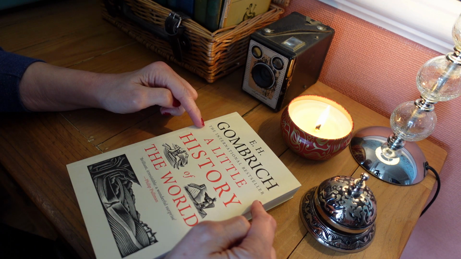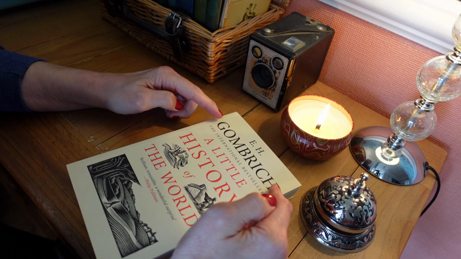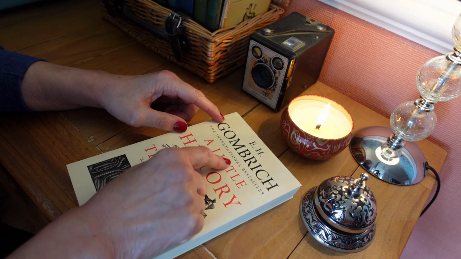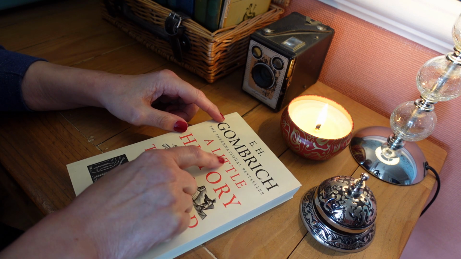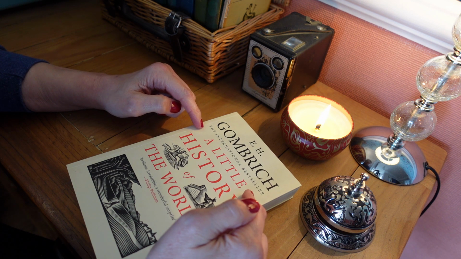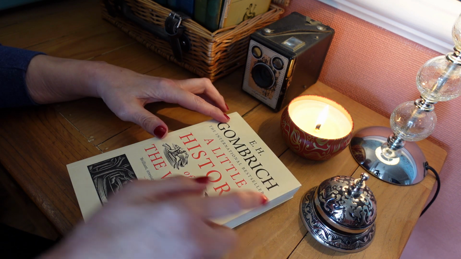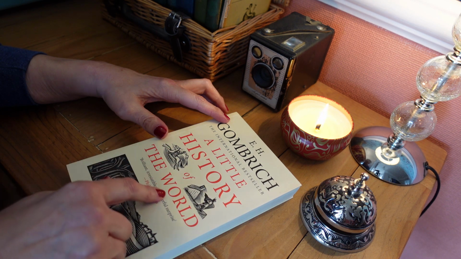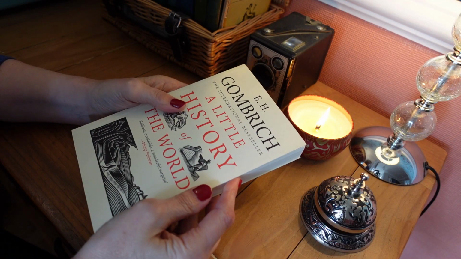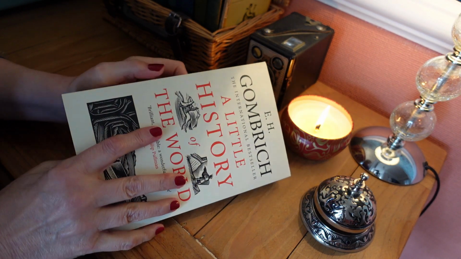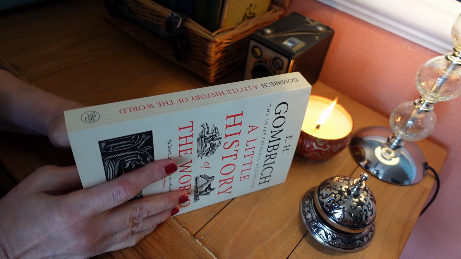This is a history book. It's by E.H. Gombrich, and it's an international bestseller, even though it was actually published originally in 1936. It's called A Little History of the World. So this version was published in the 2000s by Yale University Press.